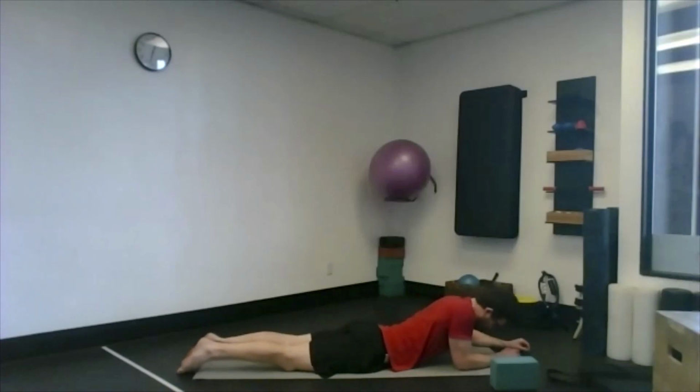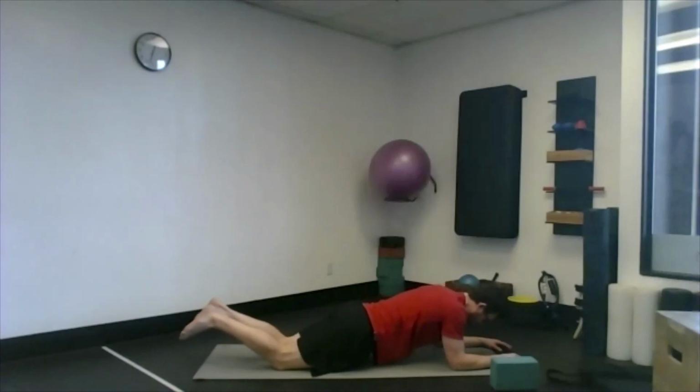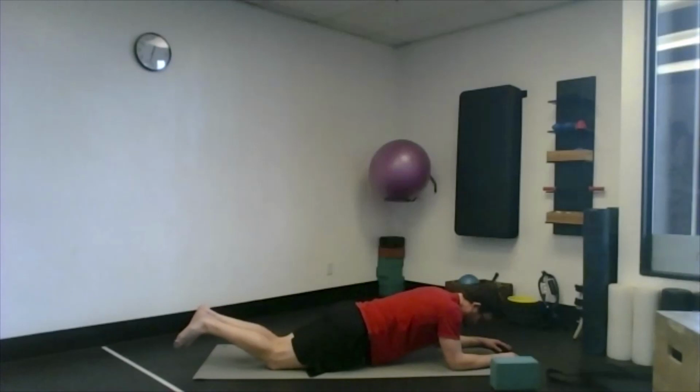When you're ready, I'll have you do the plank of your choosing. I'm going to stick with short plank. It feels like I can activate enough here. Maybe just creep my knees a little further away from my elbows. And again, we'll tuck the pelvis and we're going to hold.